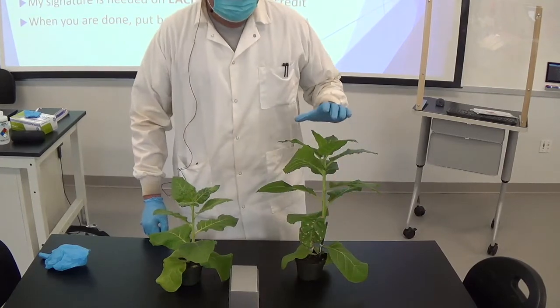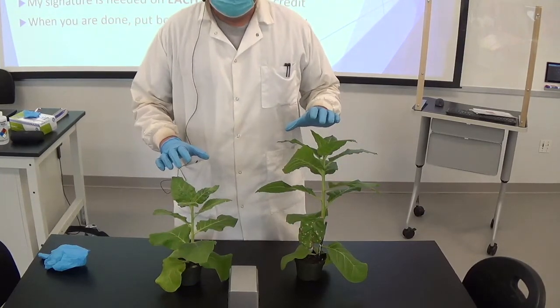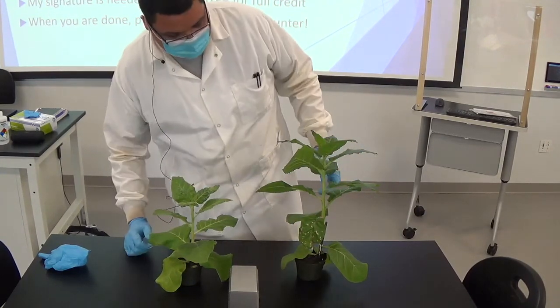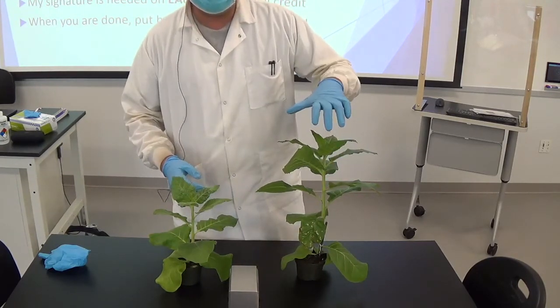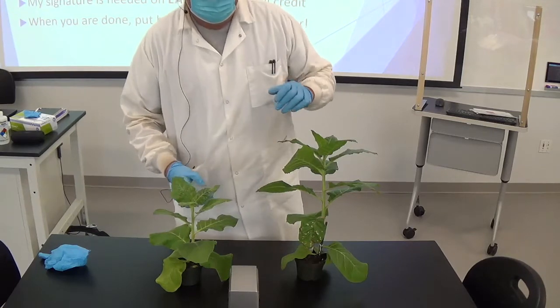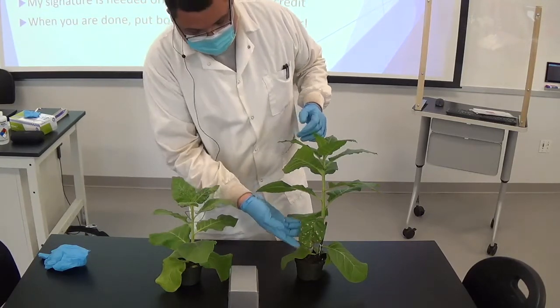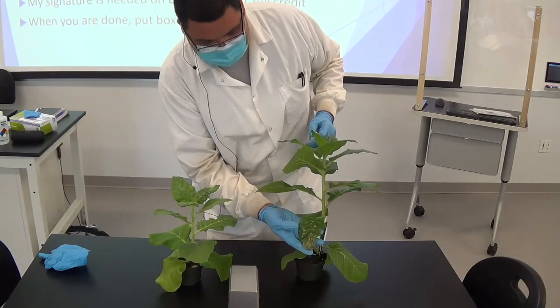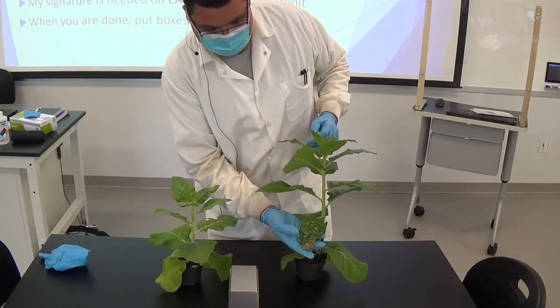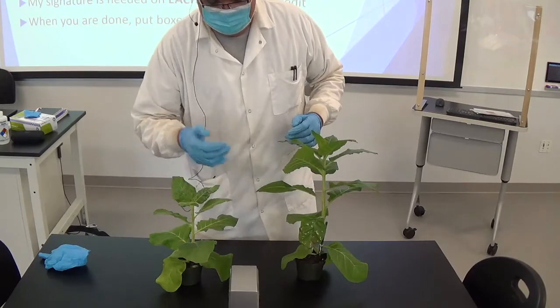Alright, so here we have the two tobacco plants that we inoculated, I think it was a week ago. We rub inoculated the plants, so we've got our resistant variety and we've got our susceptible variety that we inoculated with TMV. Looking over here at the resistant variety, it looks kind of like it's not doing too well, this leaf over here, compared to this plant, which is true.